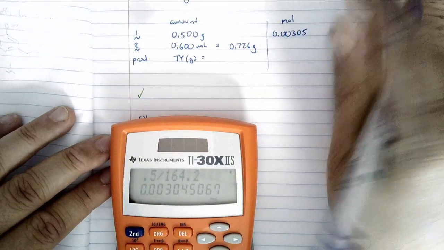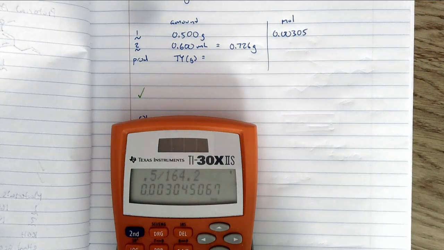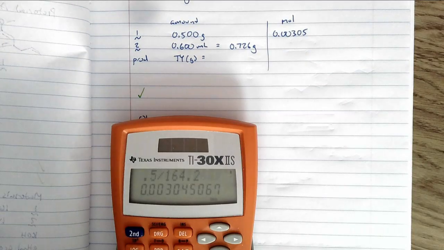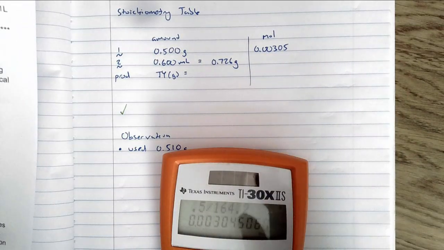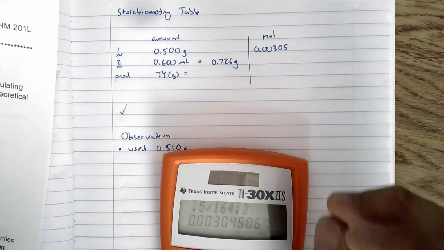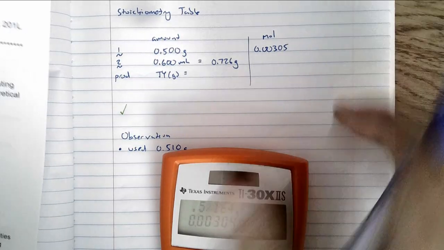It's already moles, so you don't have to put the units. That is the moles. Understood? I really hope I'm doing the calculation correct. If I am, then you're just copying this. But I want you to know the process because maybe in the post-lab or your final exam, you will have to do this from scratch.